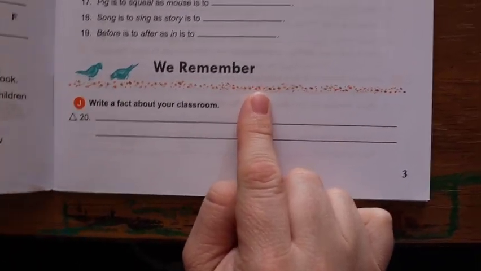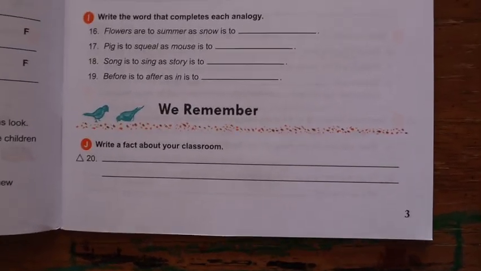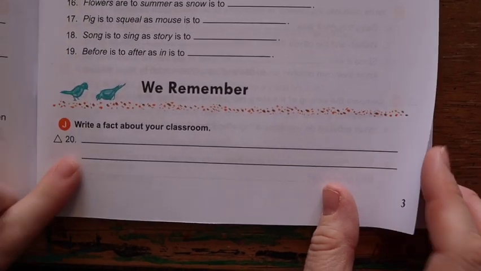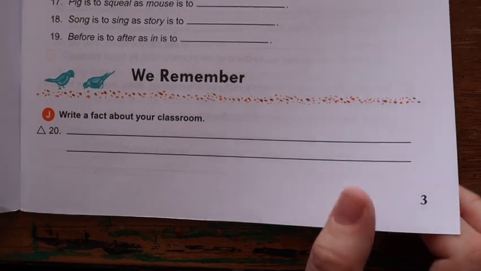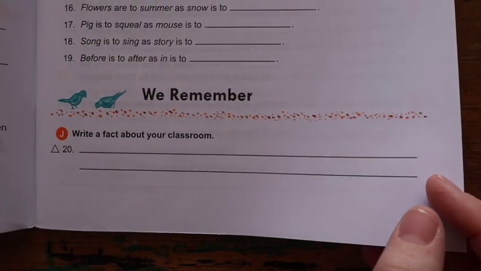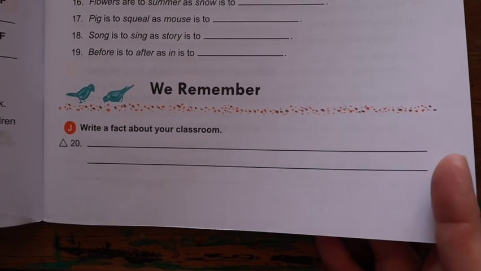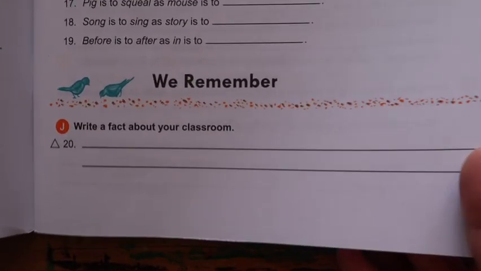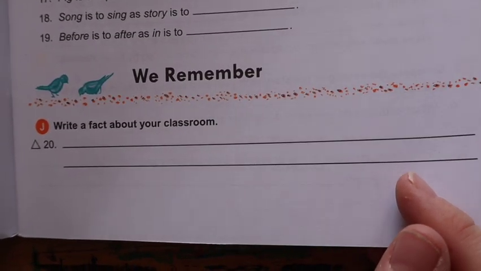This goes all the way back to when they did kindergarten. It does go back and review simple things. Here they're going to be talking about a fact versus an opinion. One fact would be, our walls are white, or we like school as an opinion.